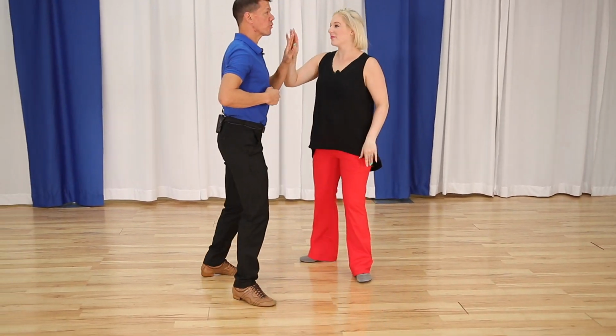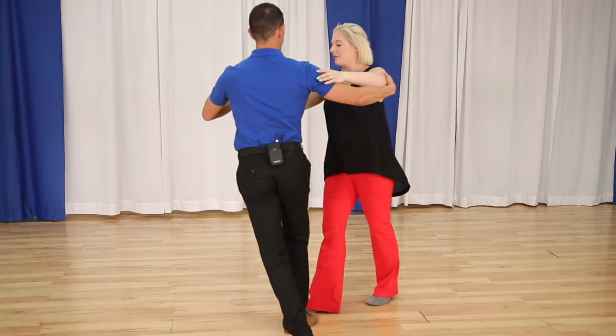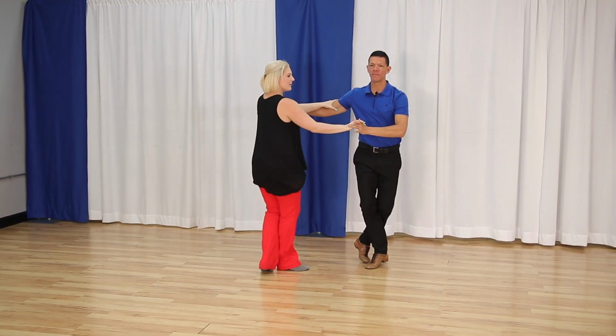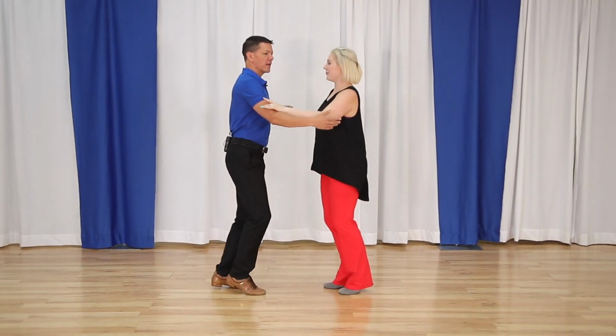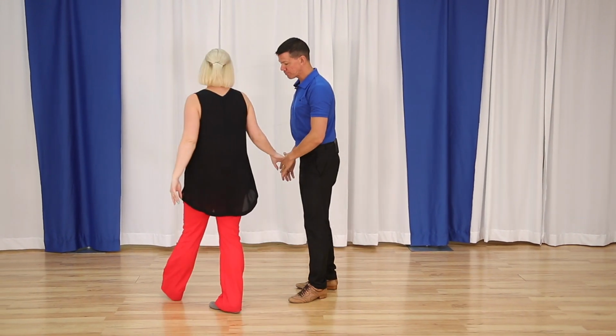Then we're going to have an underarm turn into what I call the traveling box. This kind of takes up a little room, lets me move around the dance floor. We'll come all the way back around into a basic.